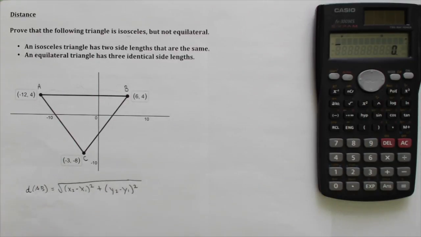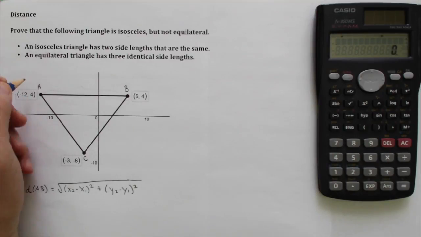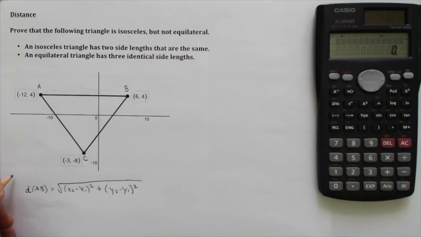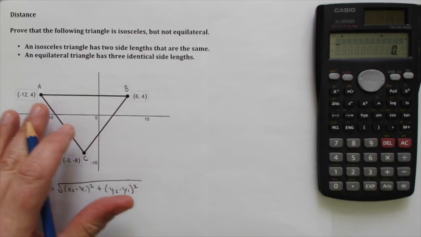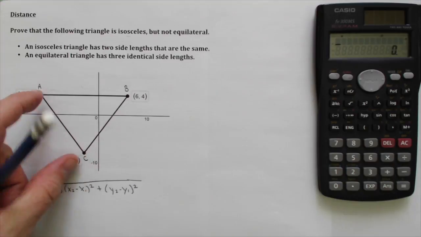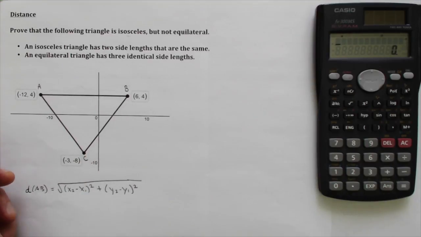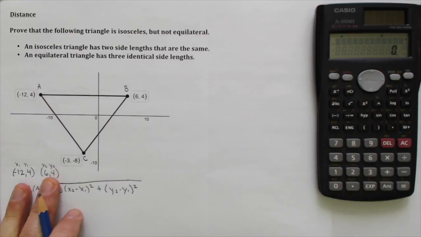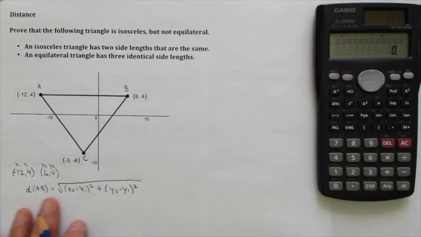And so now I just need to decide which are going to be my x1, y1, and which is my x2, y2. For this particular example, I'll just take a quick second to label the points over here. I don't want to muck up the triangle just yet, because when I'm doing this distance and then the next distance, I don't want to confuse all my x1s and x2s. I'll just write out my points. So point A is negative 12, comma 4, and point B is 6, 4. And so I'll call that x1, y1, and I'll call that x2, y2. It's a good idea to always write out your points before you do a calculation. It just makes everything nice and clean.